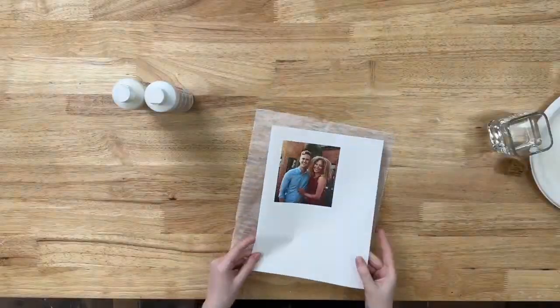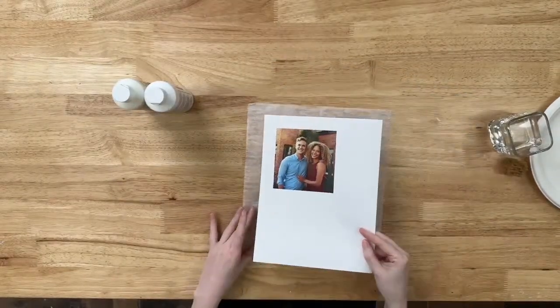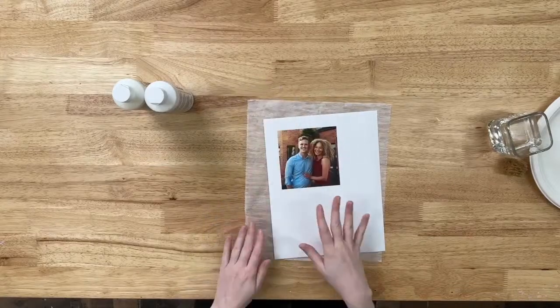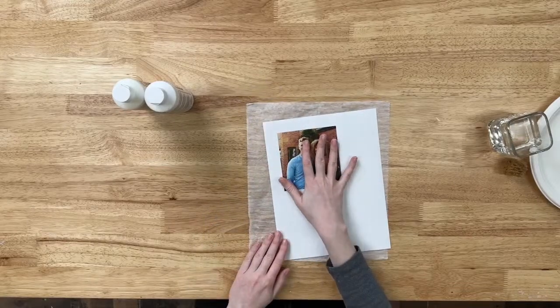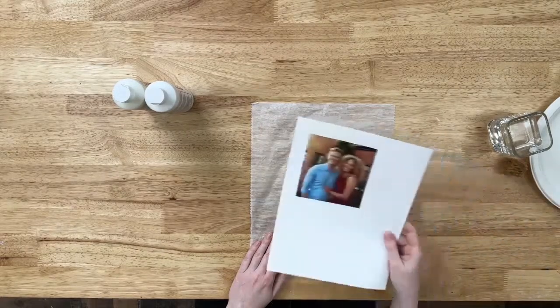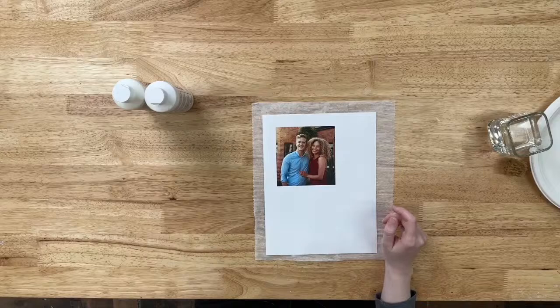I have my dry toner image, this cute little couple, because I had Valentine's Day on the brain when I was making these decals. So I have my printed photo, and then I also have a sheet of wax paper. You'll see why in a little bit, but that's a good thing to have as well.